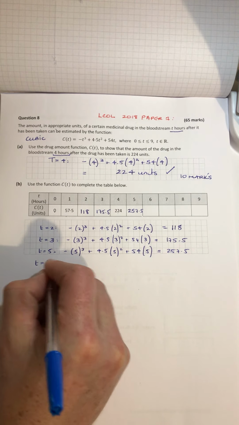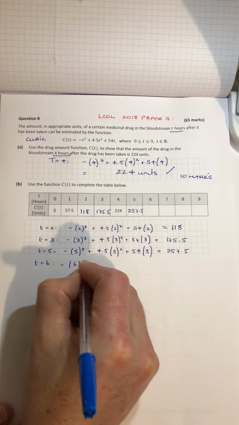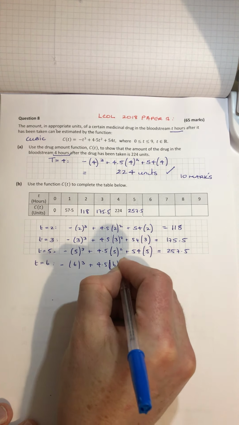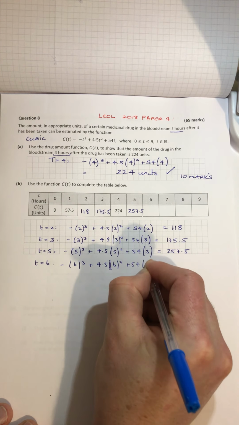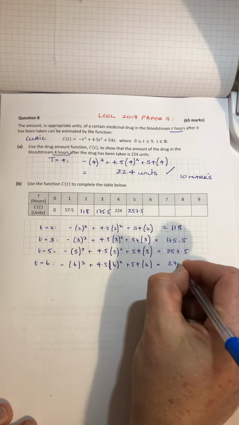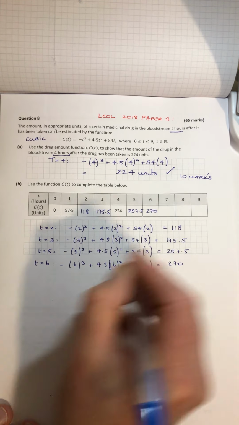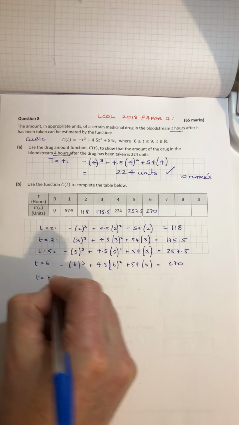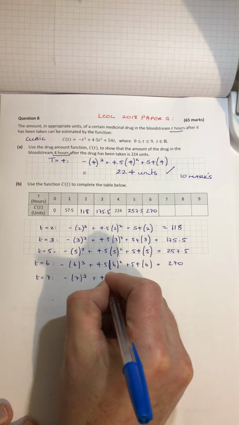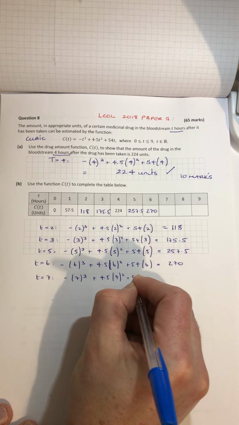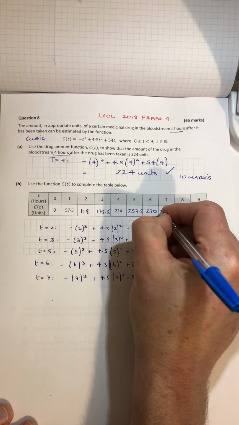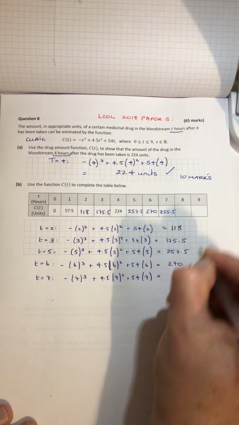When t is 6, 6 cubed, 4.5 times 6 squared, 54 times 6 is equal to 270. When t is 7, always put it in the brackets, it is equal to 255.5.